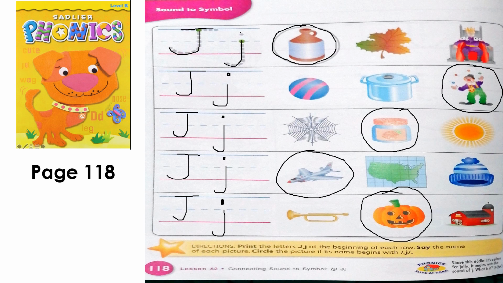Okay, now we're going to do the page that we did on Thursday. On this day, we also review the vocabulary words that begin with letter J, and then work on the phonics book. Yellow book, page 118. Print the letter J at the beginning of each row and say the name of each picture. Circle the picture if its name begins with letter J. We have the uppercase J and the lowercase j. We're going to identify in each row what picture begins with letter J.